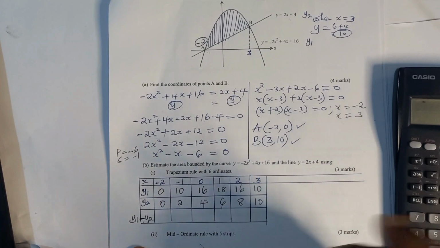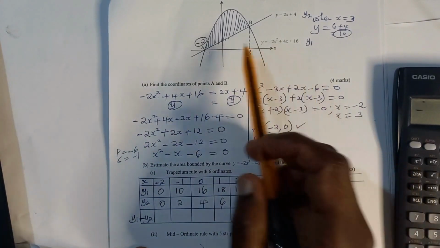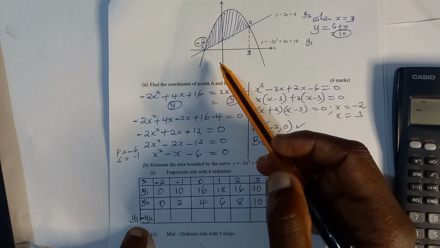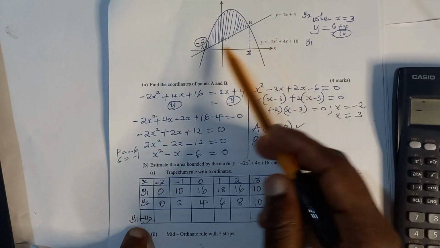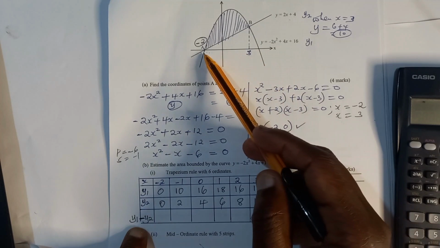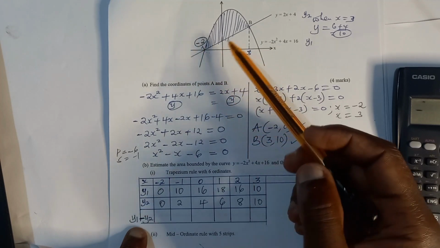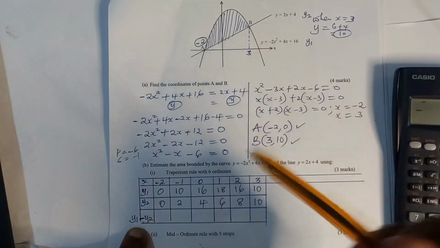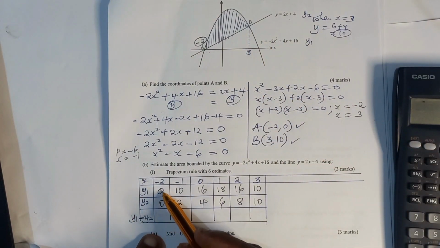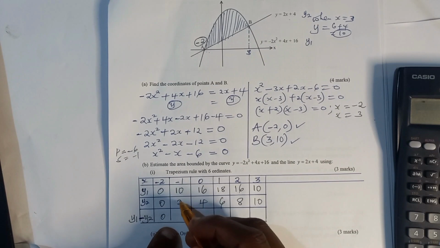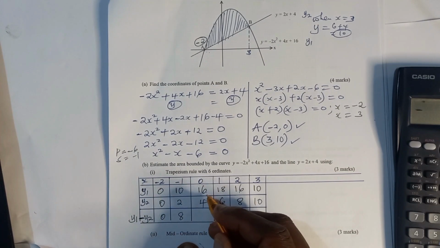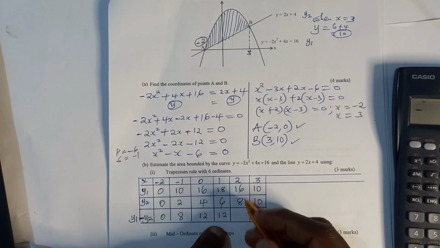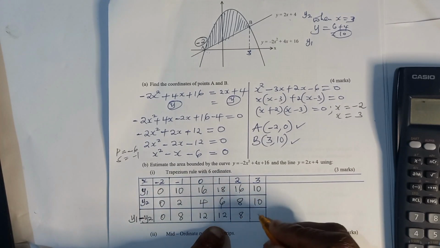Now, after getting that, remember what we said: to get the area bounded by that curve and the line, we subtract the area under the line between -2 and 3 from the area under the curve between -2 and 3. So that is why we're subtracting this. So 0 subtract 0, we get 0. 10 subtract 2, we get 8. 16 subtract 4, we get 12. 18 subtract 6, we get 12. 16 subtract 8, we get 8. 10 subtract 10, we get 0.